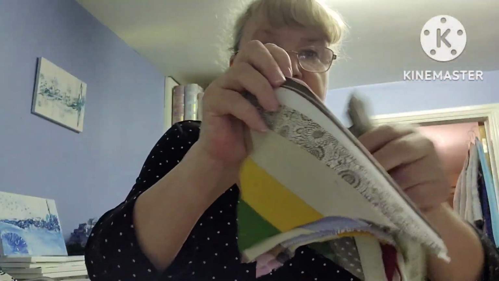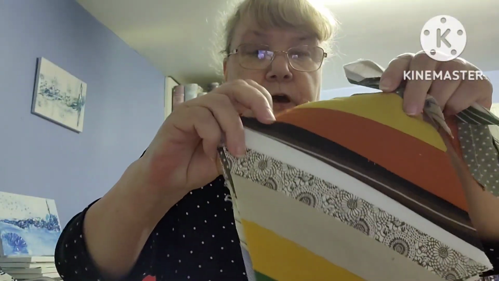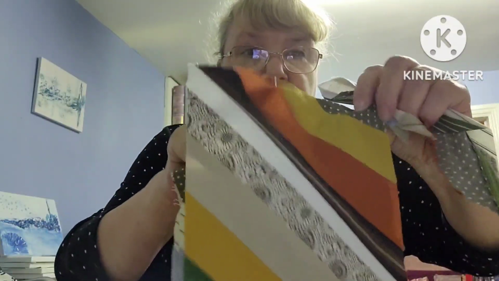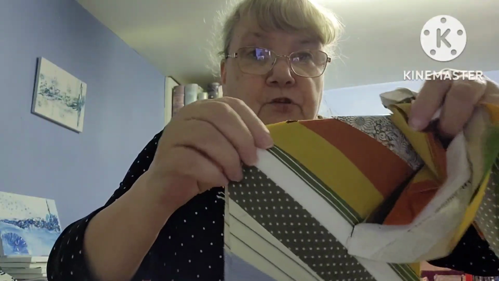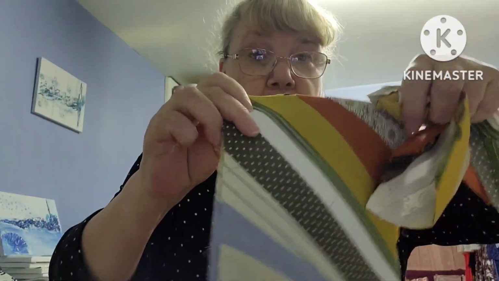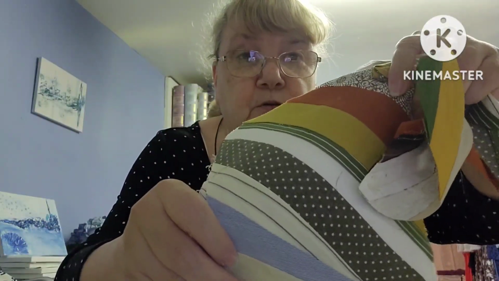And in different ones, let me find one for you, you'll see I've used polka dots on the corners, I've used stripe in there, and I've used this blue to emulate sky. And I've used beige.